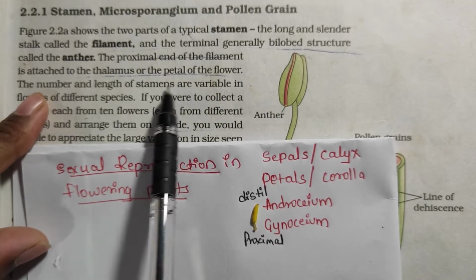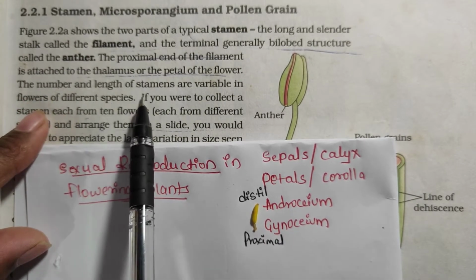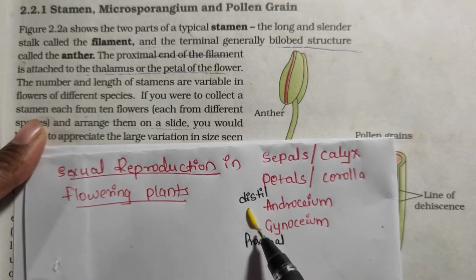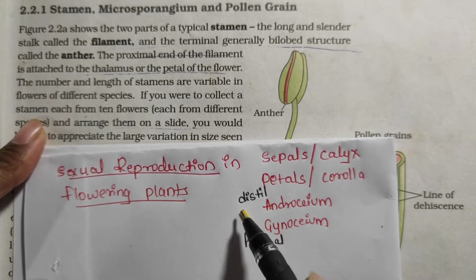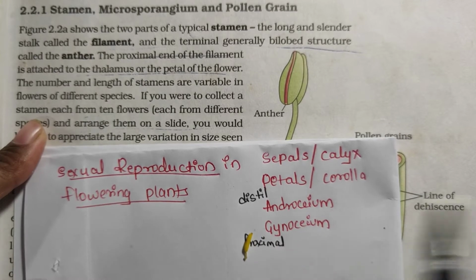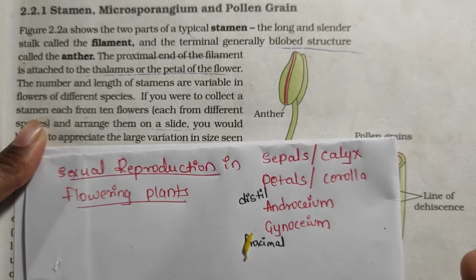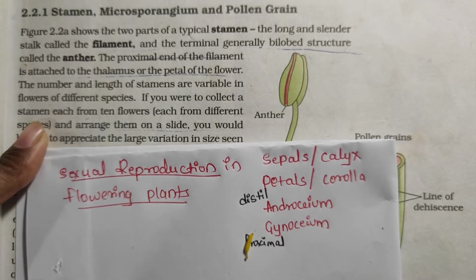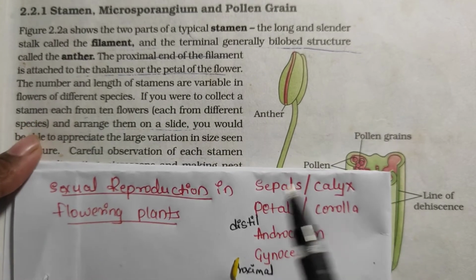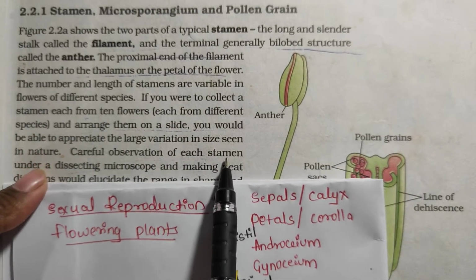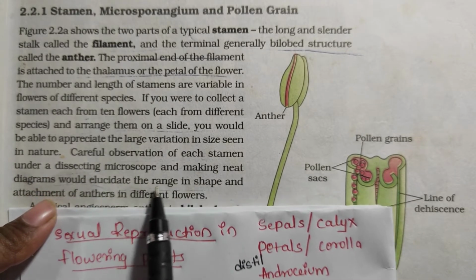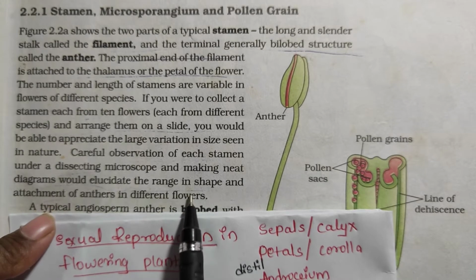The number and length of the stamens are variable in the flowers of different species. So you can study all these things. See, the filament is so small in this flower and the anther is so large. This will not be the same in all flowers. You can dissect some flowers around your home and study the different kinds of stamens which vary structurally. Carefully observe each stamen under a dissecting microscope, and making a neat diagram would elucidate the range in shape and attachment of the anther in different flowers.